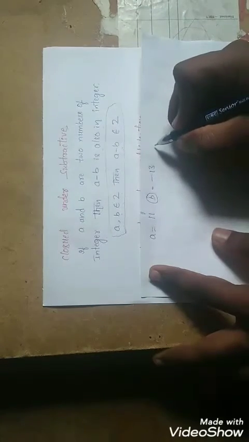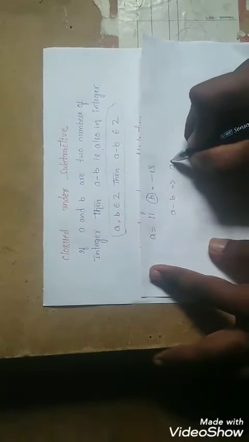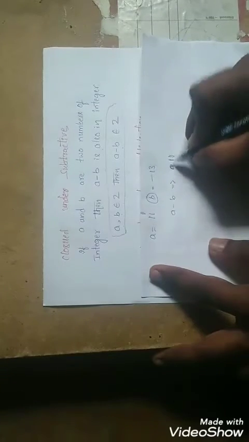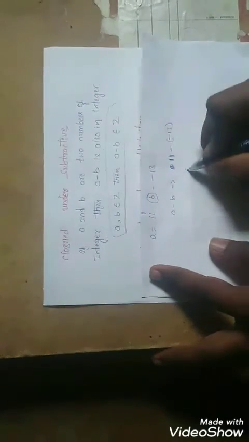So let's check. Let's take a as 11 and b as minus 13. They are saying a minus b belongs to Z, therefore a minus b, that is 11 minus b, that is minus 13, becomes 11 minus of minus 13.